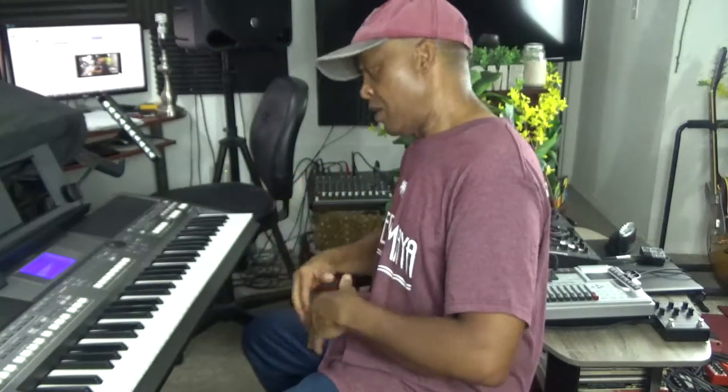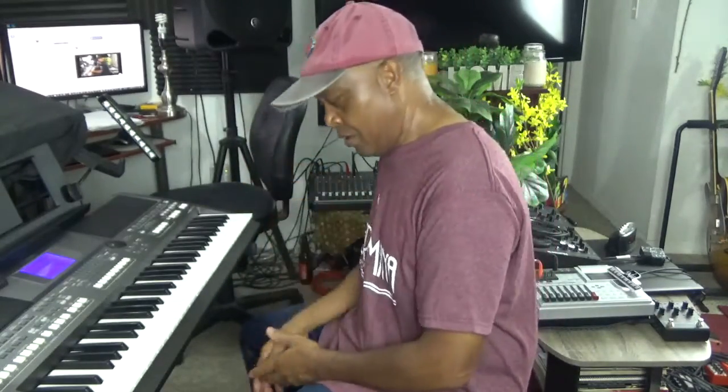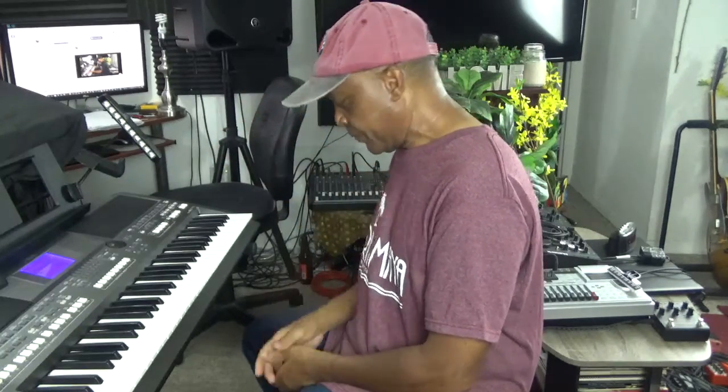The sixth one is flat 6 major seventh. The seventh one is flat 7 dominant seventh. And then of course you end up playing the root in octave, 1 minor 7.